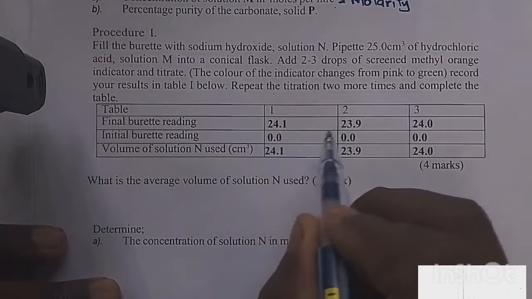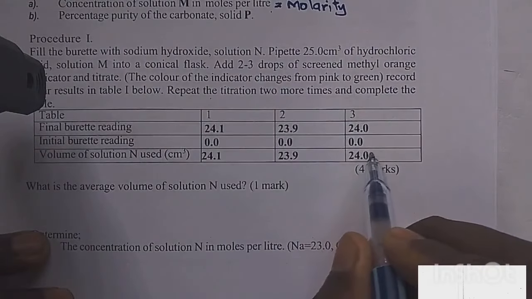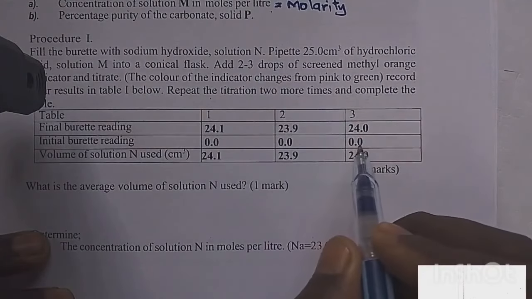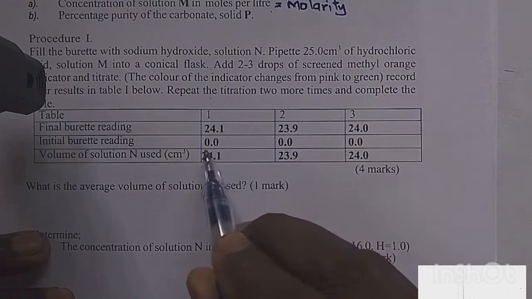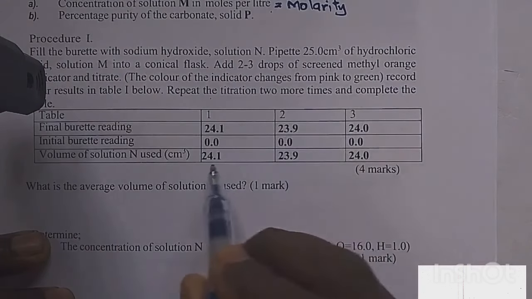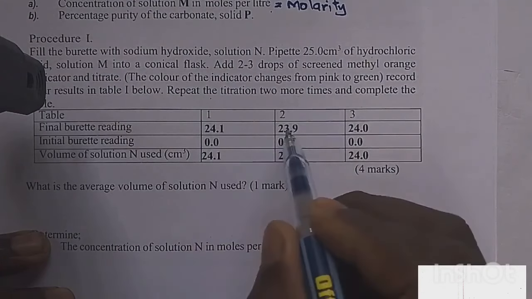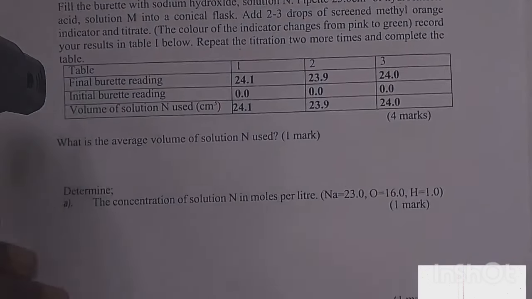Make sure you fill the table with 1 decimal place, and make sure the table is completely filled. Always use 0.0 for the initial reading. There is no harm even if you use the remaining, but I encourage you to use 0.0, 0.0. Then put this number here, here, and here, and your table is complete.